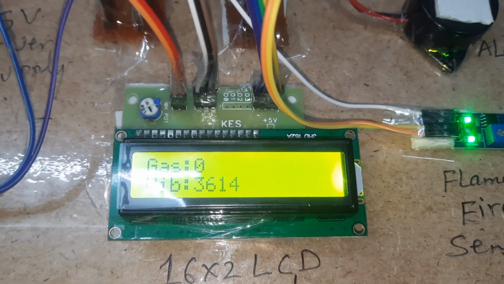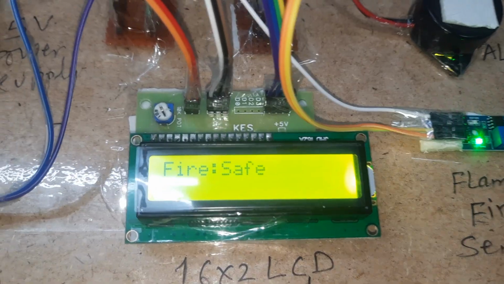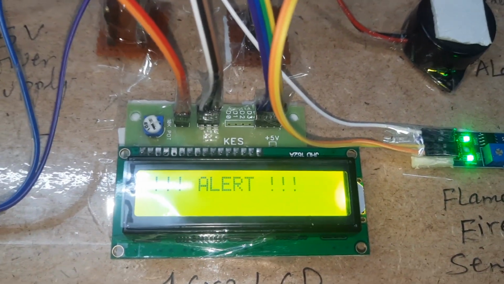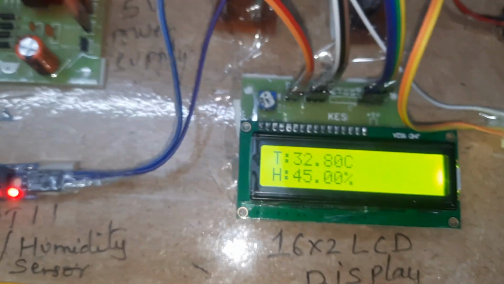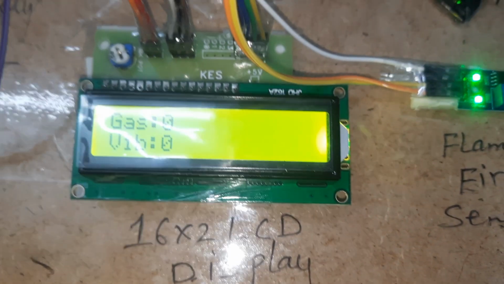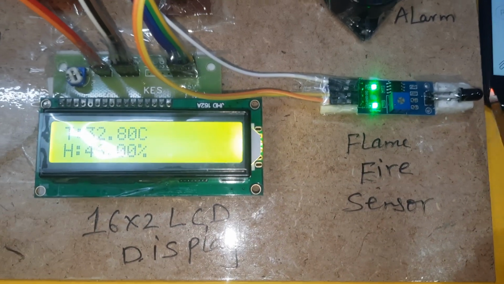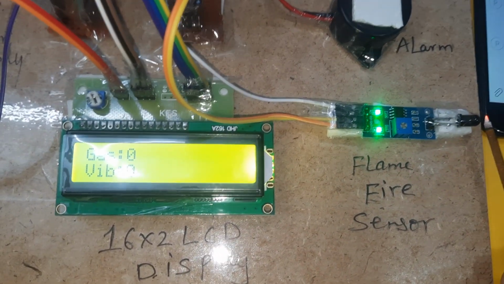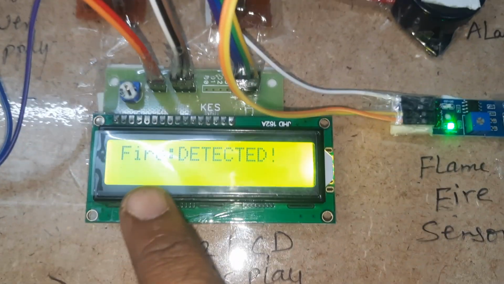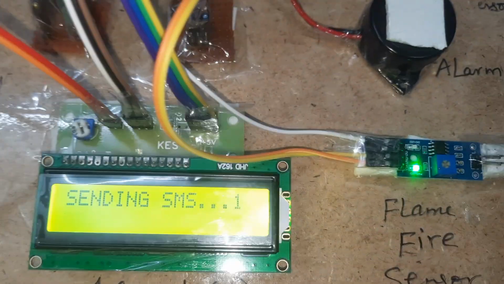Now I will go for the fire alert. Vibration alert came. Now I am giving the fire sensor. Fire detected.